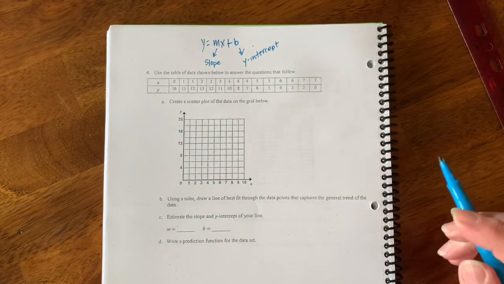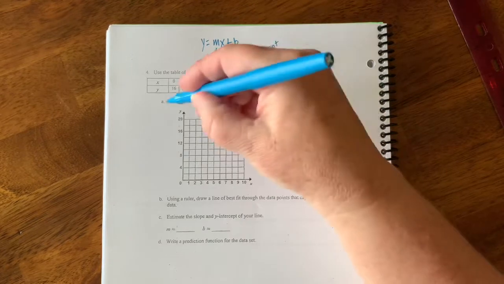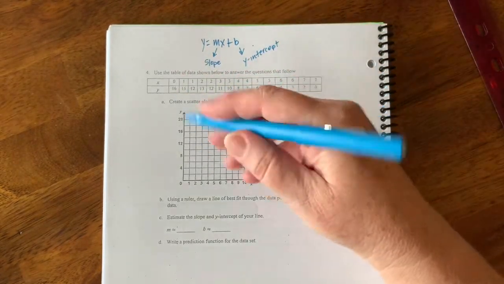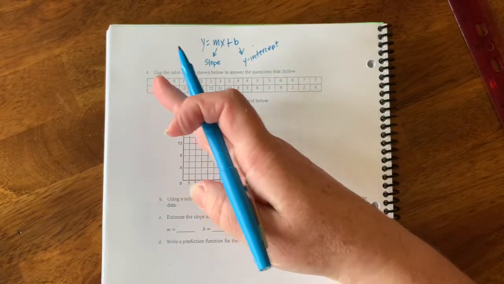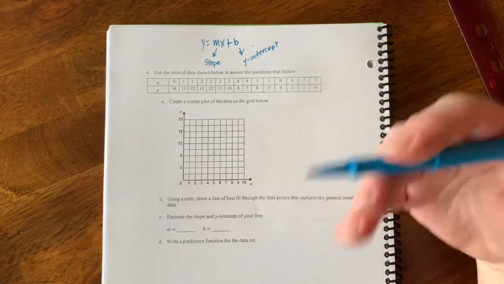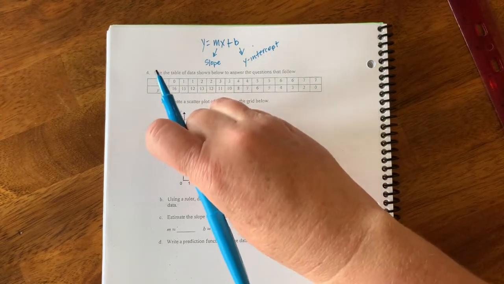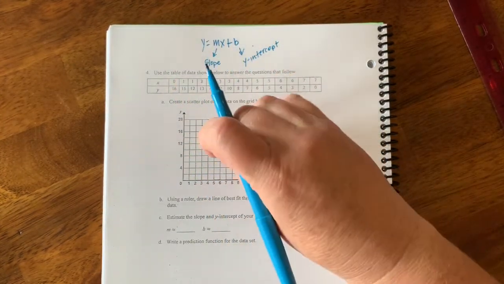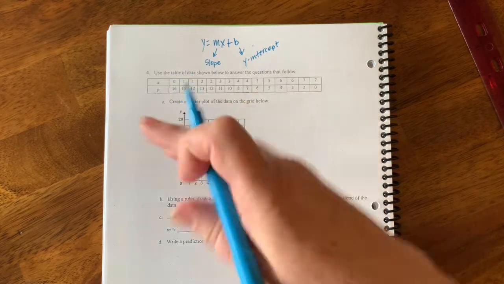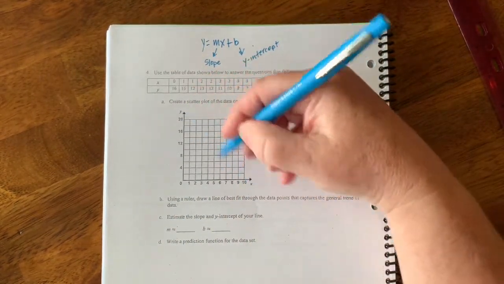Hopefully you know that when we have a scatter plot, we're going to plot all this data in just a second. But we need to make sure that we find the line of best fit and look for the general trend. If we have all the dots here, we're not going to have a line way over here, and if we have all the dots there, we're not going to have a line down here. We want to have it in a general trend area.